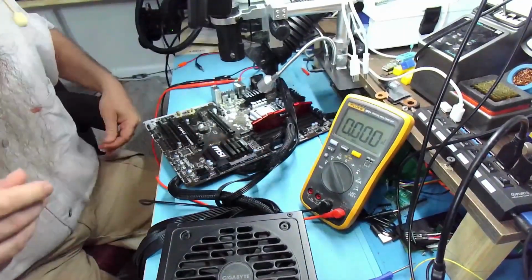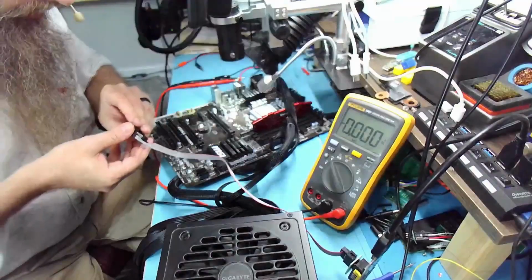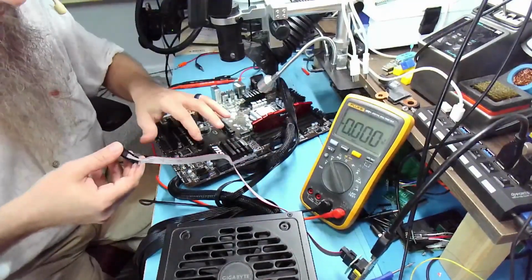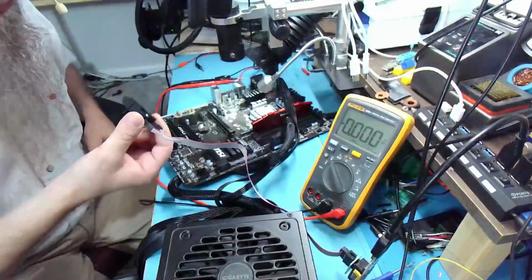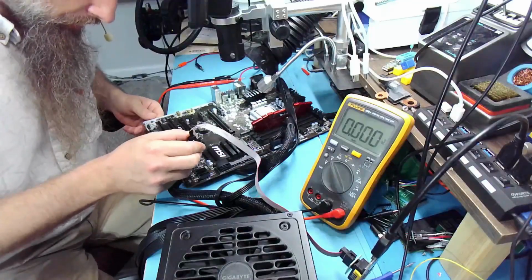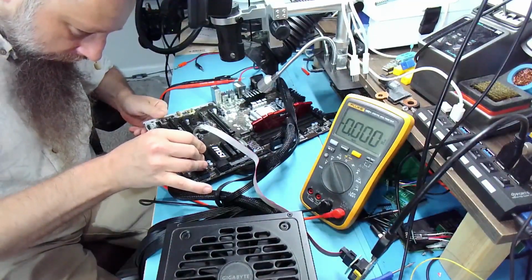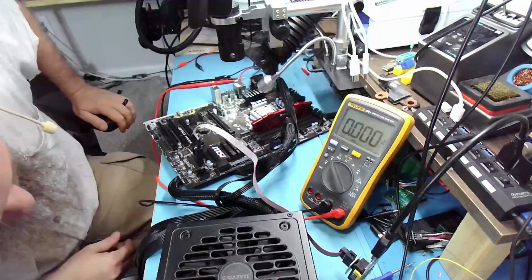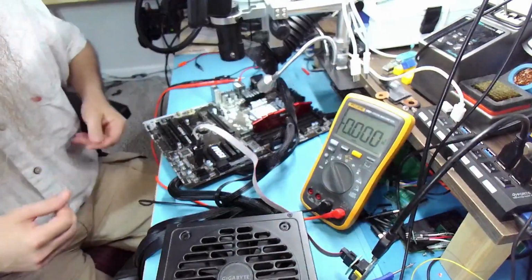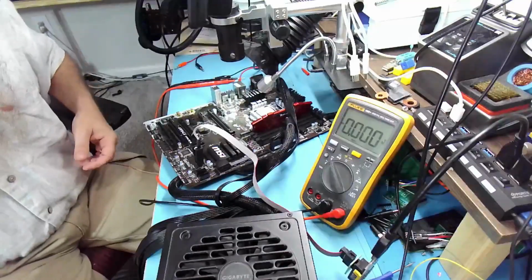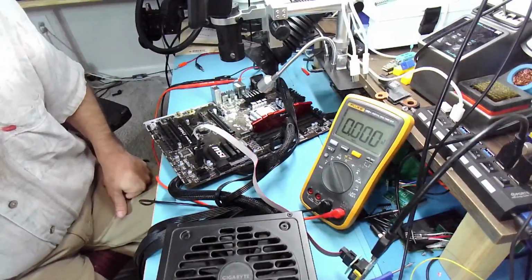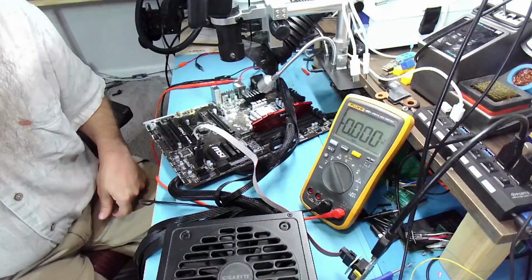I do have a BIOS for this board, and the great thing about these boards is that you can clip on. You don't have to remove the chip off the board. That's a great thing, because it saves a lot of time. See? Boom, and it's connected. Let's get the Neo programmer.